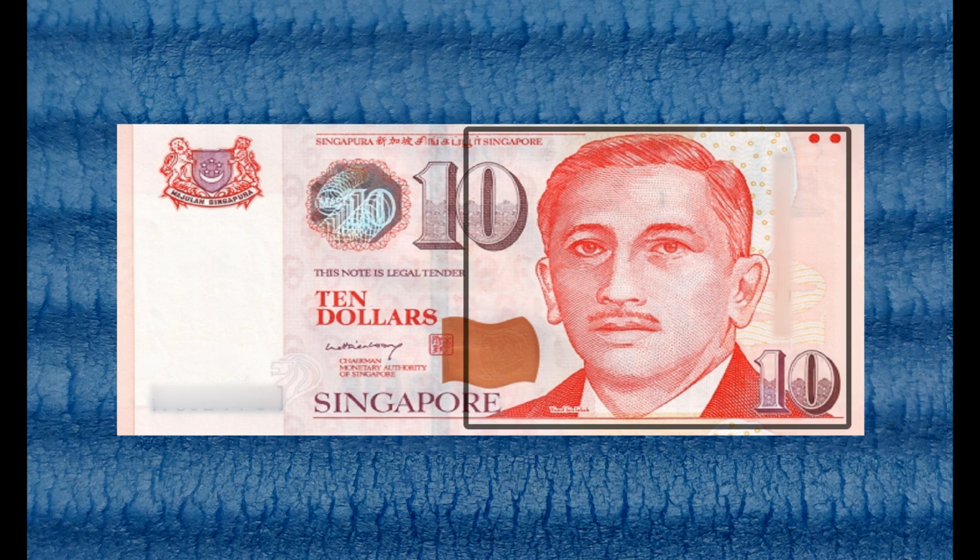Next, it has an intaglio portrait of the first president of the Republic of Singapore, Yusof bin Ishak, which is hand engraved and printed in intaglio ink. The portrait on the front of the portrait series notes serves as a unique anti-counterfeiting feature. The fine lines of the engraving are difficult to imitate or reproduce, and, at the bottom of the portrait, it has the lettering Yusof bin Ishak in English.